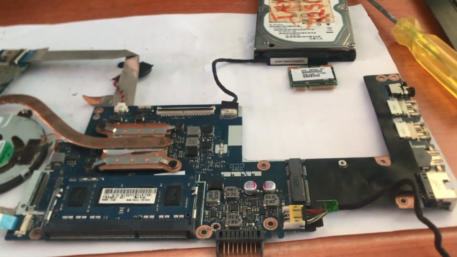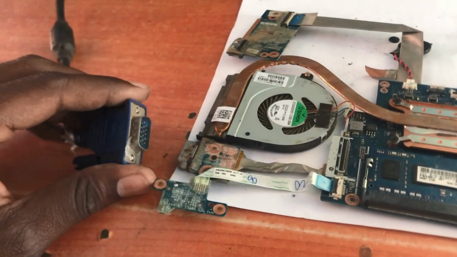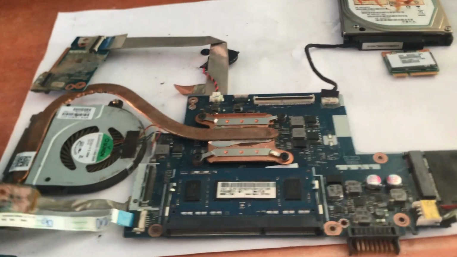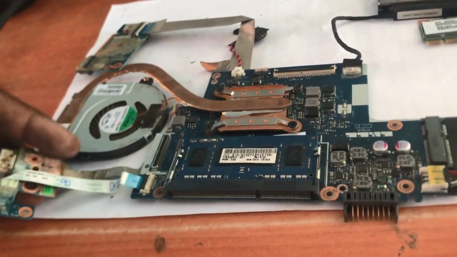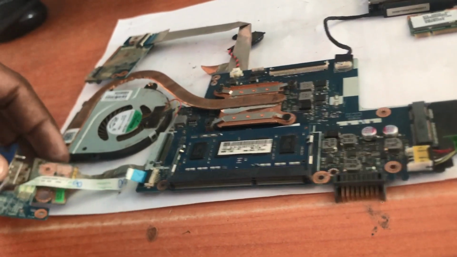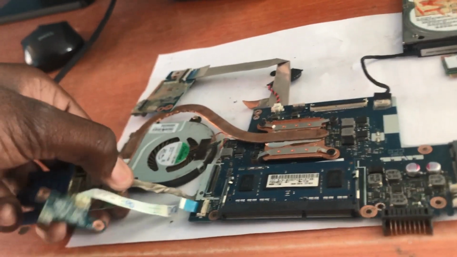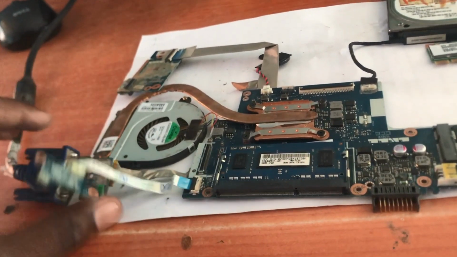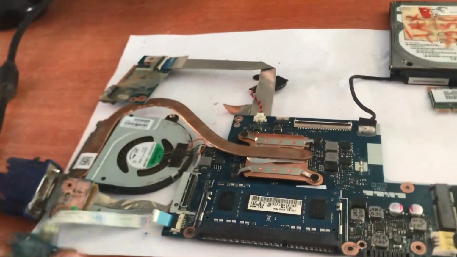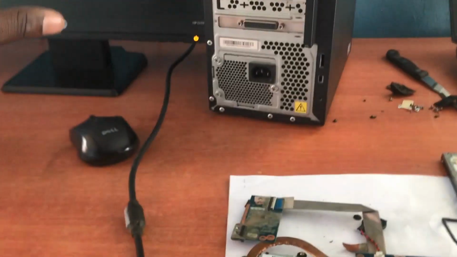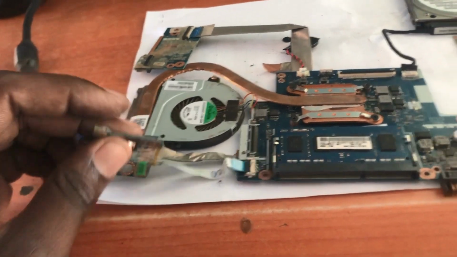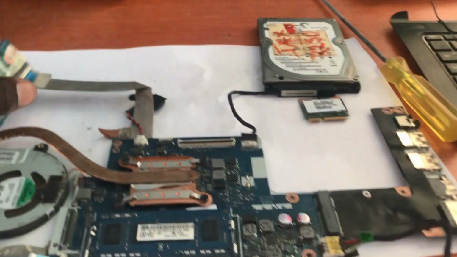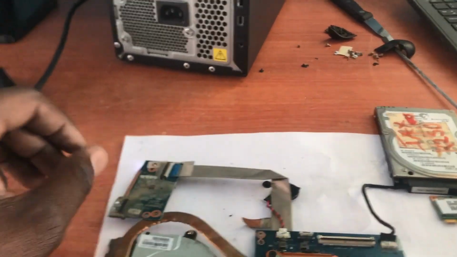So we've connected that. Then for display sake, because we don't have a monitor that is going to give us a display, we are using this one. So we can connect. Okay, I think there's a good connection here. So we've connected to the monitor there. What we do normally is come to the switch button and press on, power on. We should have a light there if the power is on. Okay, the light is there.